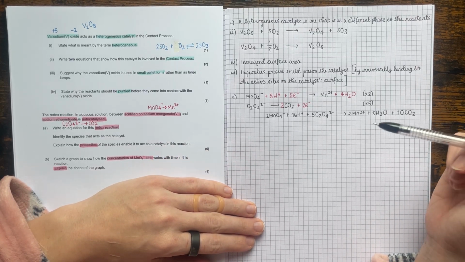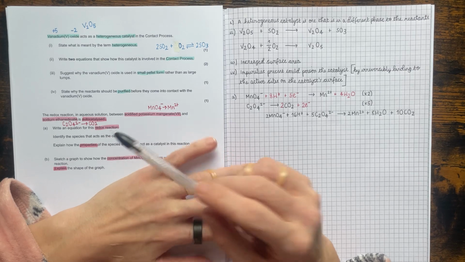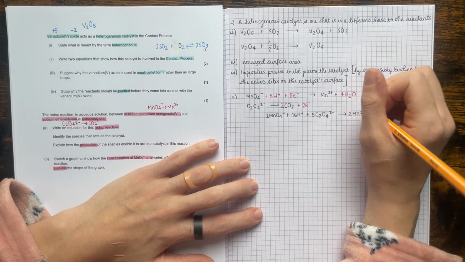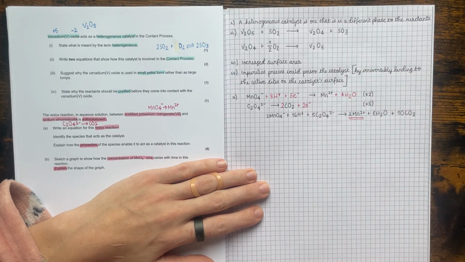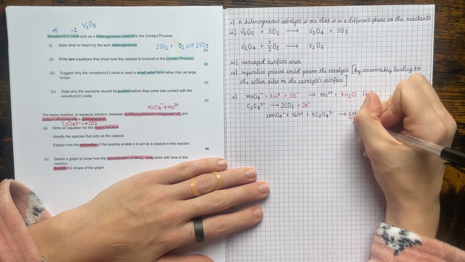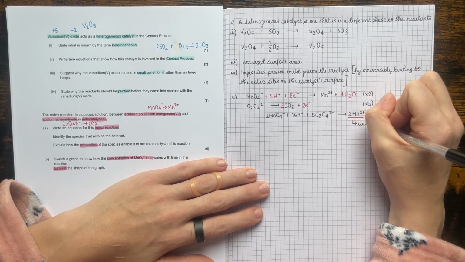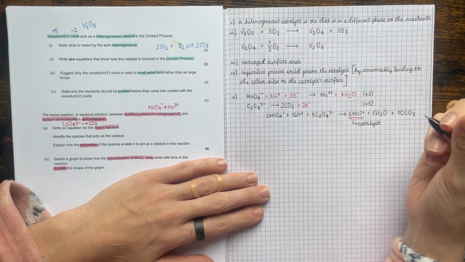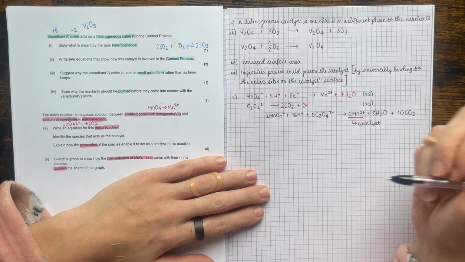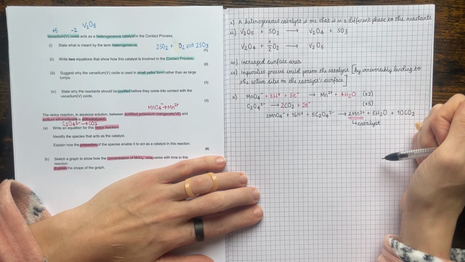Identify the species that acts as the catalyst. So when we think about autocatalysis, the reaction is catalyzed by one of the products. So the autocatalyst in this reaction is the Mn2+ ions. They are our catalyst. Now, if we think about some of the stuff we've already talked about in these recent videos, it's a transition metal. So it exists in variable oxidation states, and it's going to change from +2 to +3 as the temporary oxidation state, and then turn back into +2.